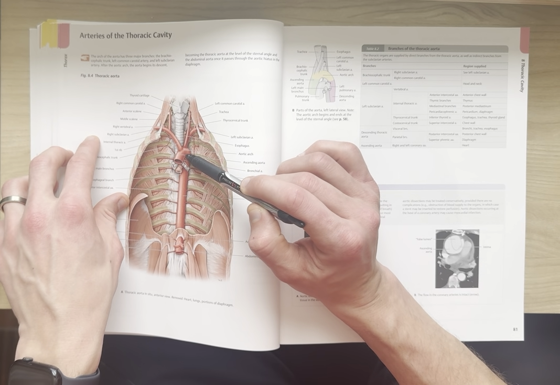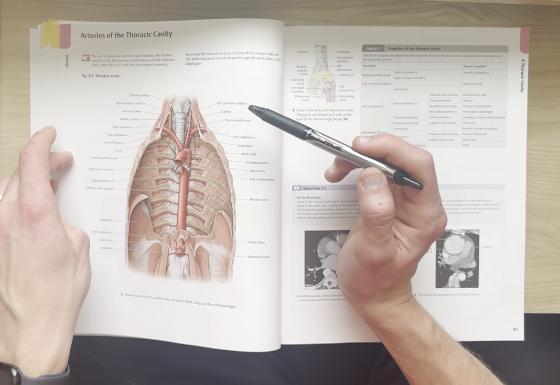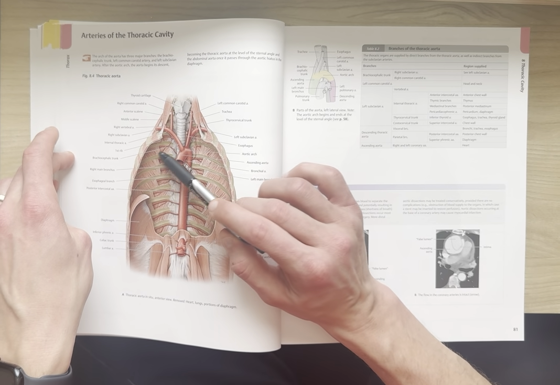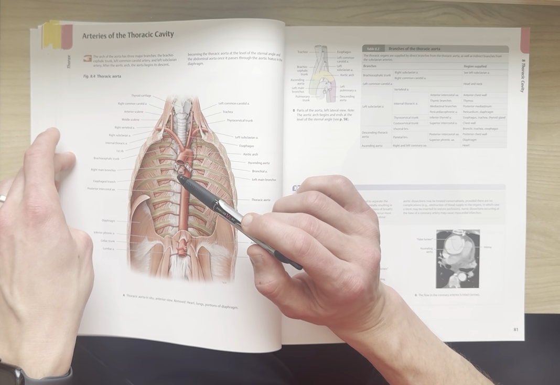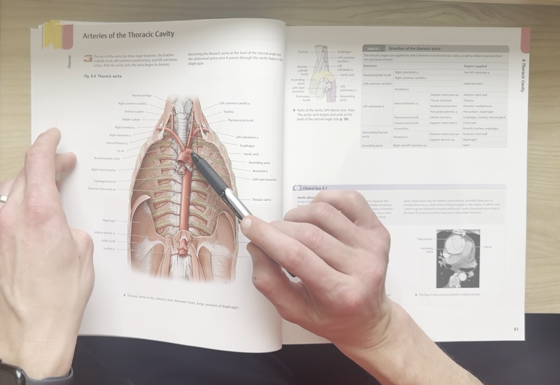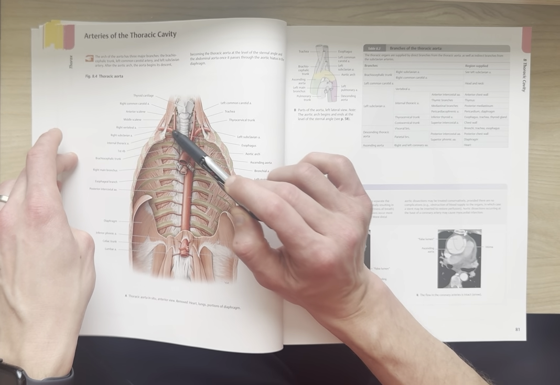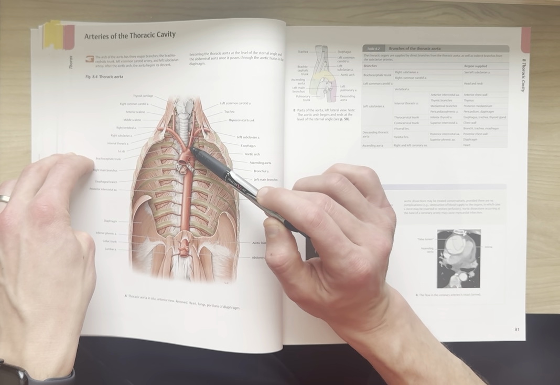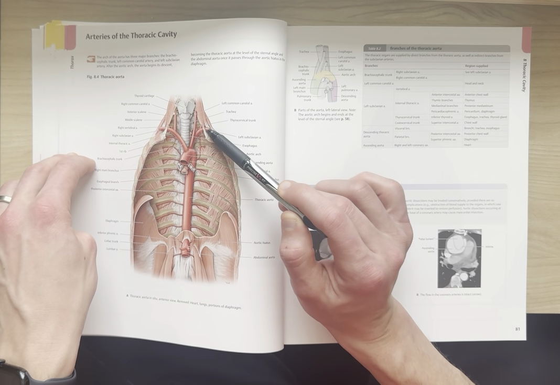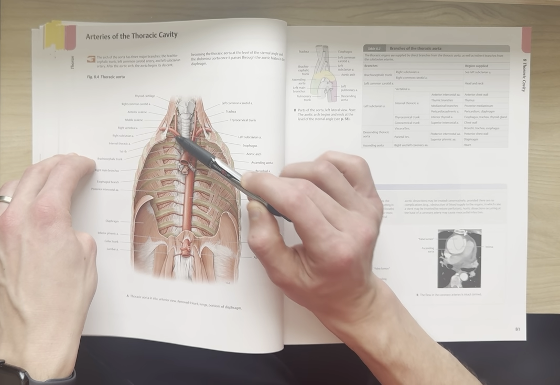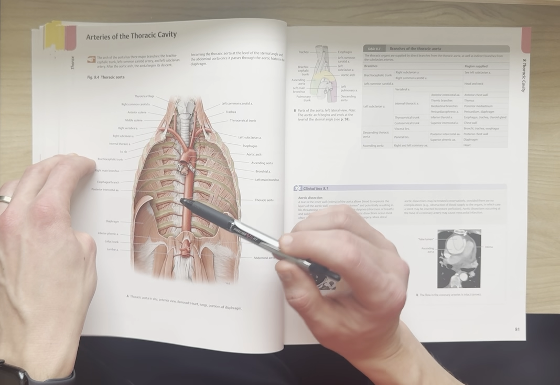So here's that arch. The brachiocephalic trunk. Let's find that. If we can, yeah, there we go. Brachiocephalic trunk. The left common carotid artery. Where is that at? I'm trying to find the little arrows that go with it. There we go. So the brachiocephalic trunk, the left common carotid artery, and the left subclavian artery. Those are the three features coming off of this arch. So brachiocephalic trunk, left common carotid, left subclavian.